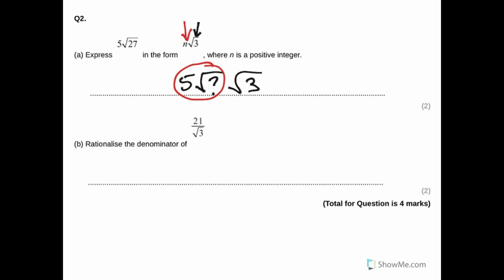Another example. Part B. This is the first example of rationalising a denominator in this homework.